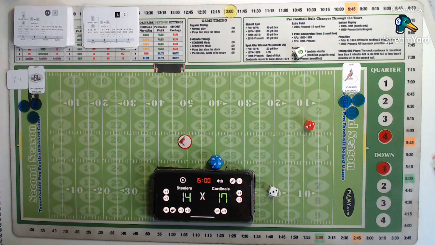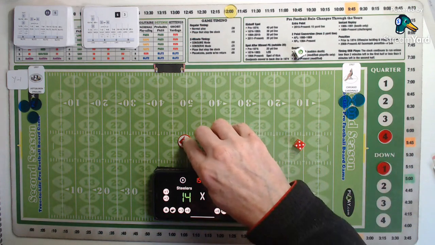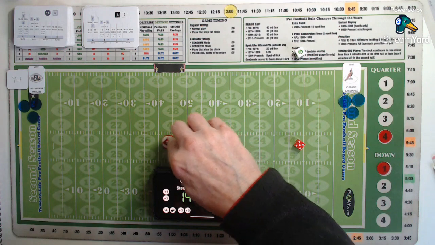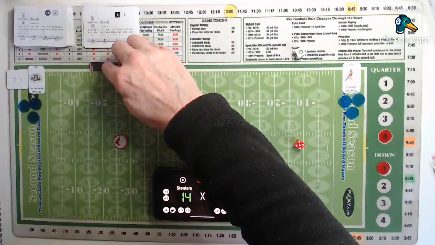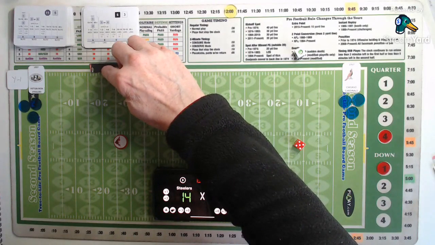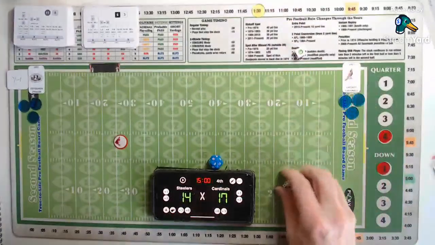Lamar McCann takes the snap and drops back. He's looking for Gern Nagler. Gern Nagler, is EC a 0 pass? He's not. And the defender is boxed in, and Nagler makes a gain of 23 yards down to the 26-yard line of the Steelers, 1st and 10.